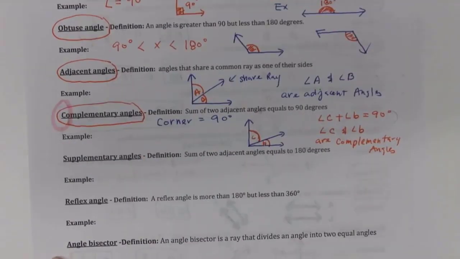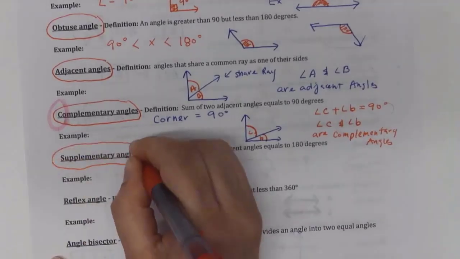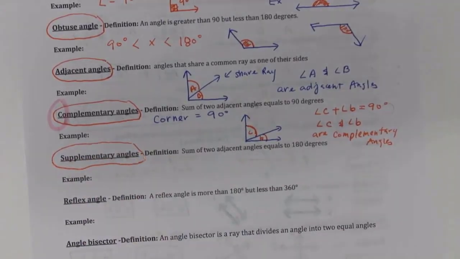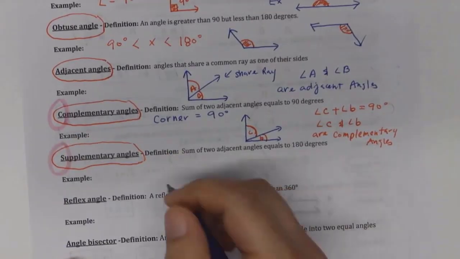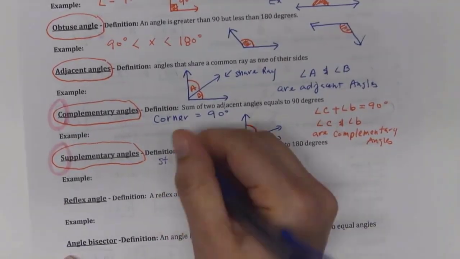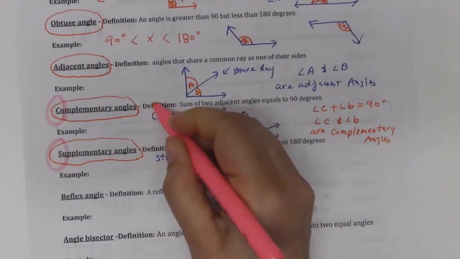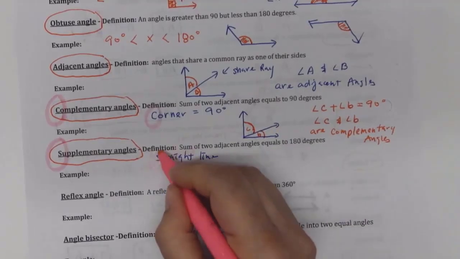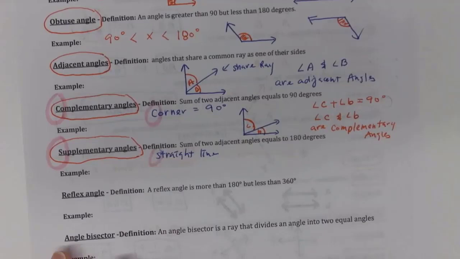And then we have supplementary angles. The way I help myself remember is that it starts with S. It's going to look like a straight line with the S. Meaning when you have two adjacent angles and they add up like a straight line, 180 degrees.